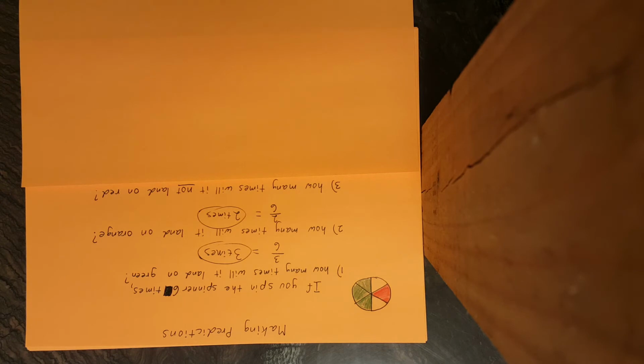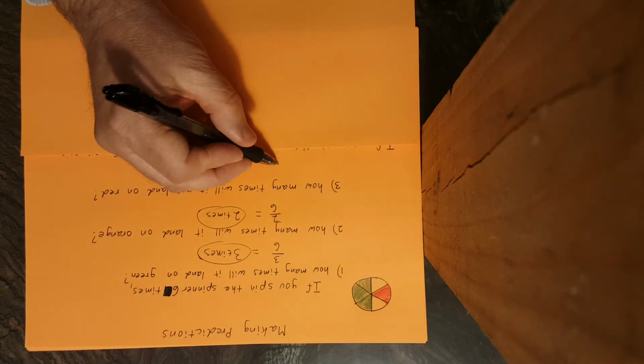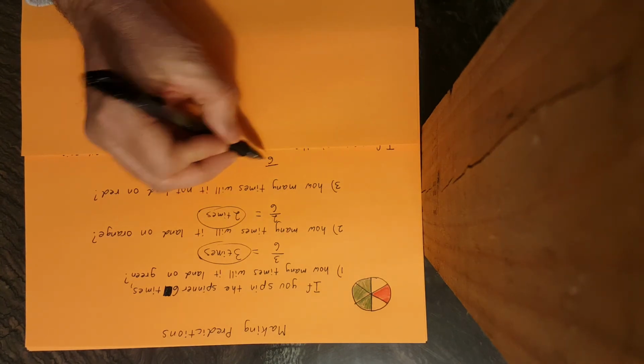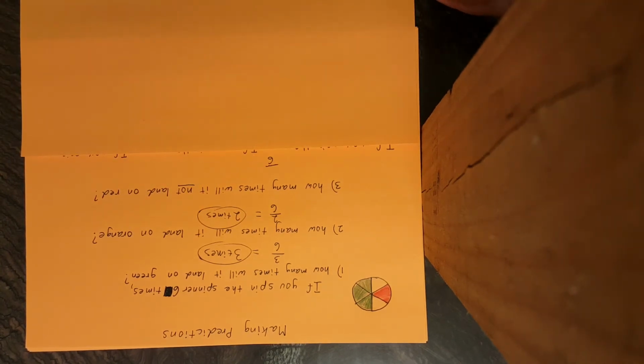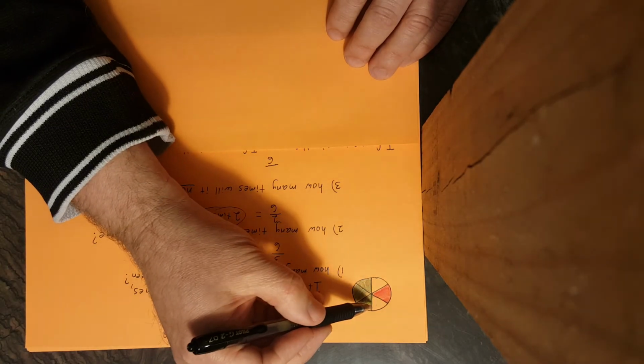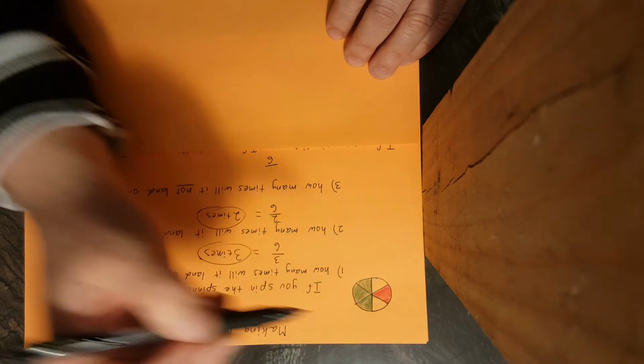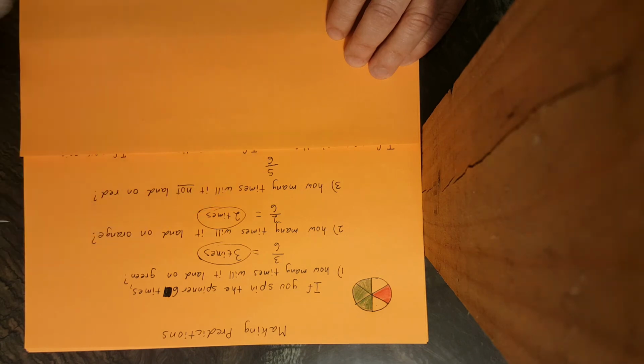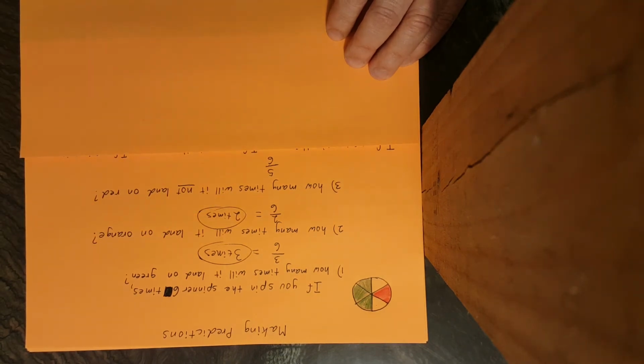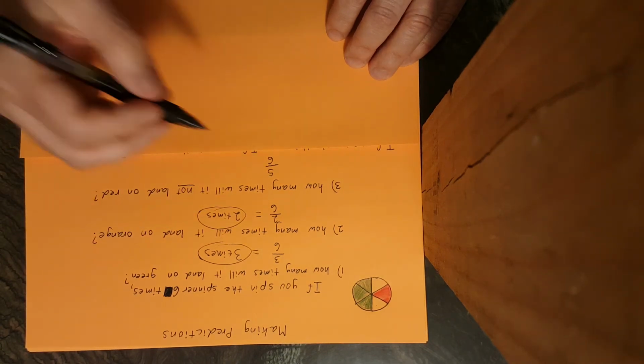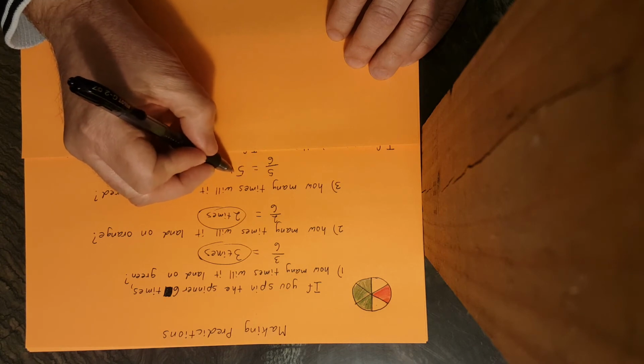So again, we're looking for the complement of red. There are still a total of 6 possible outcomes. How many of them are not red? 1, 2, 3, 4, 5. So 5 out of 6 times it will not land on red. So 5 times.